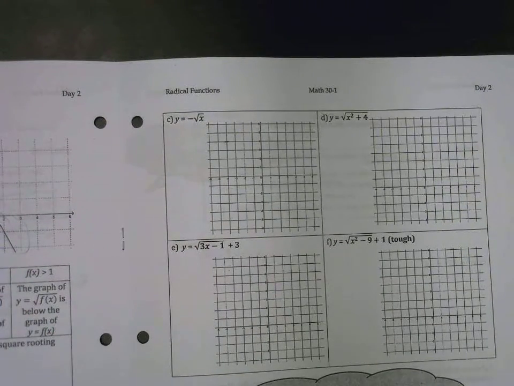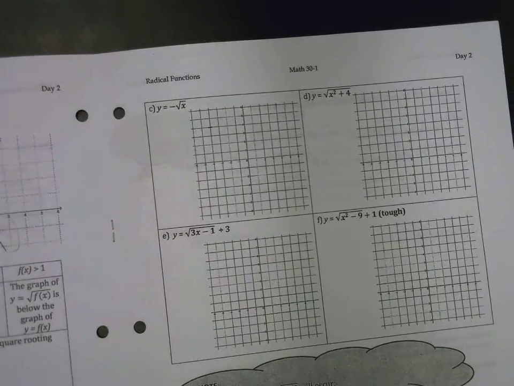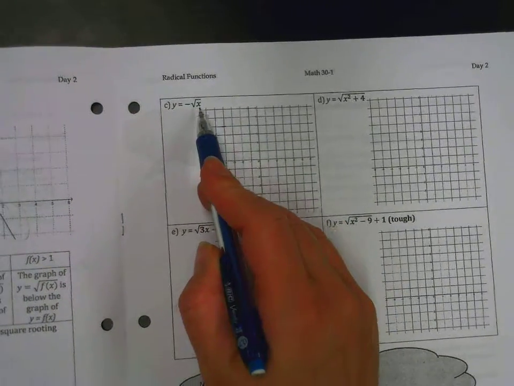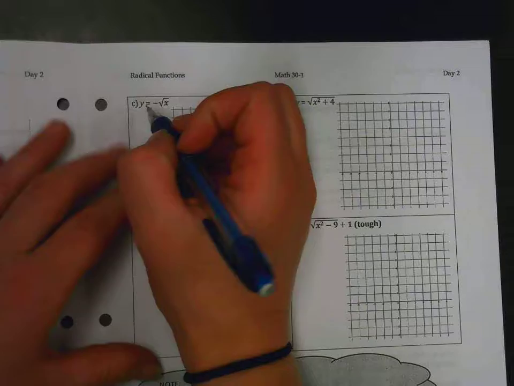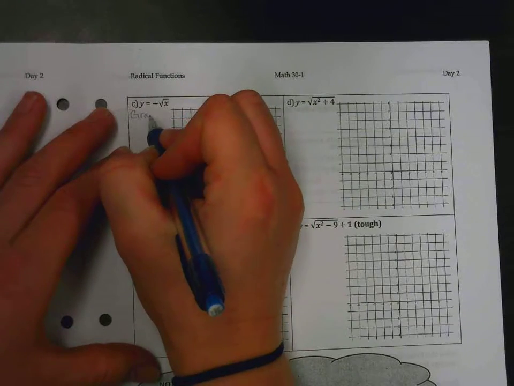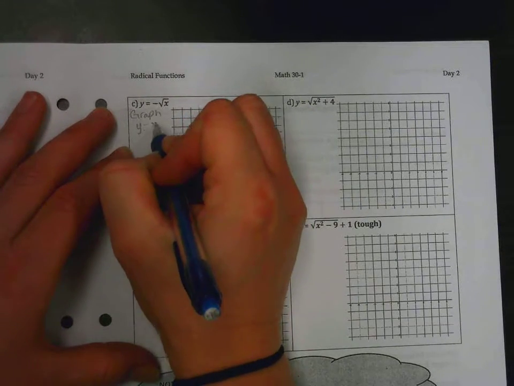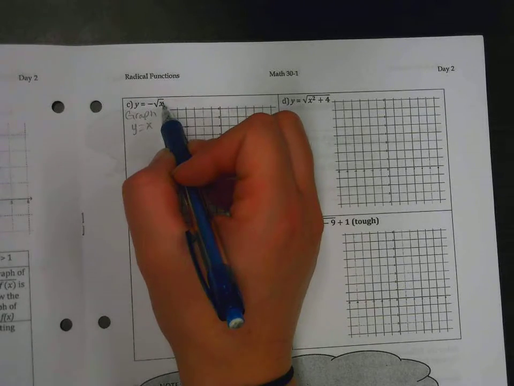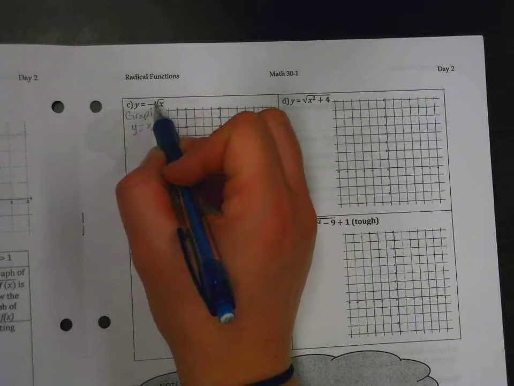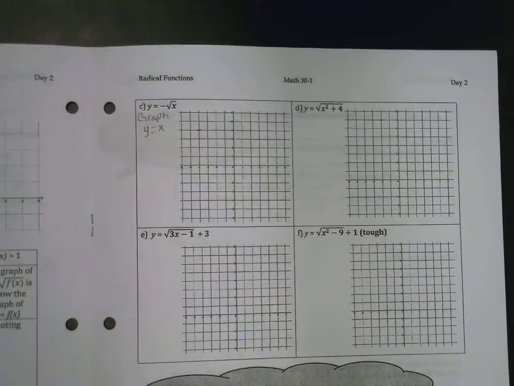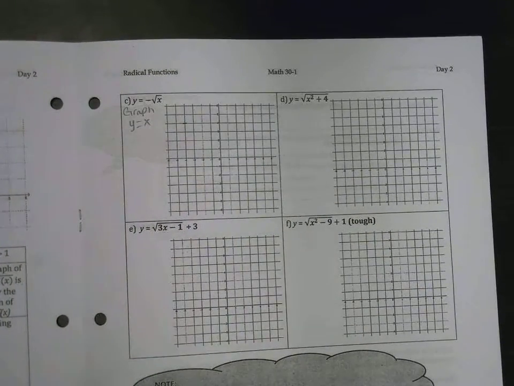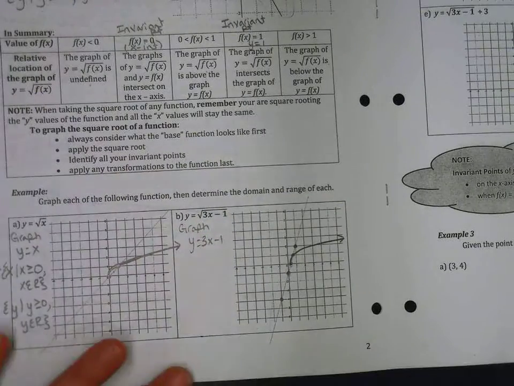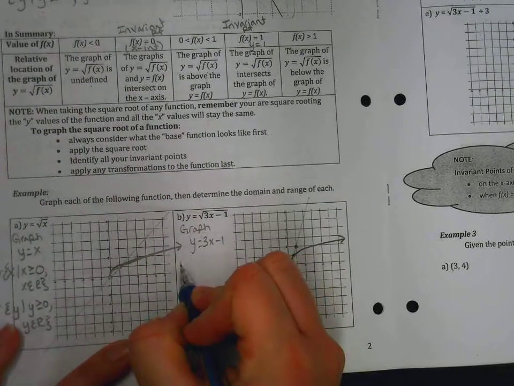Okay. So now we still want to draw our base function of y equals x. We are then going to take the square root of that, and then at the end we're going to apply this transformation of a reflection. Oh, actually, before we move on, I forgot to take the domain and range. Let's talk about the domain and range of this.